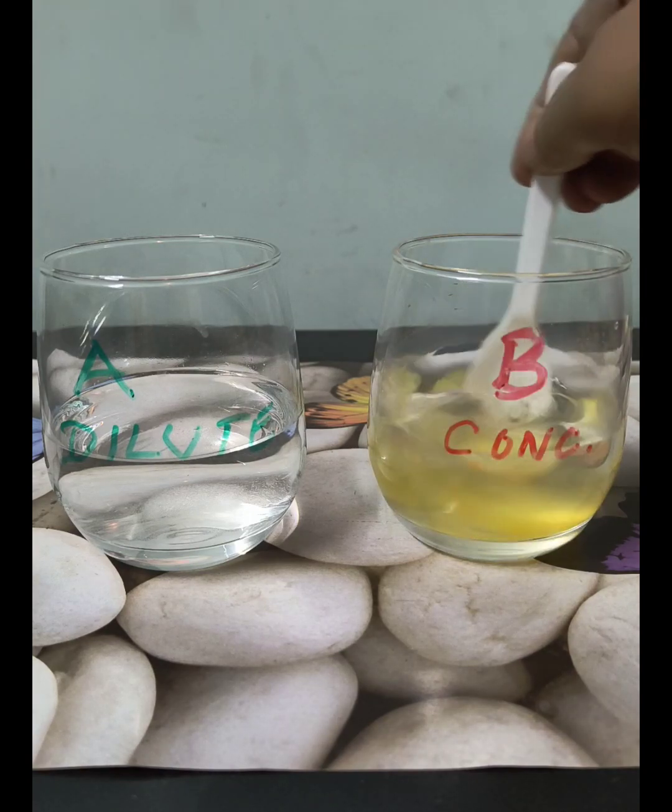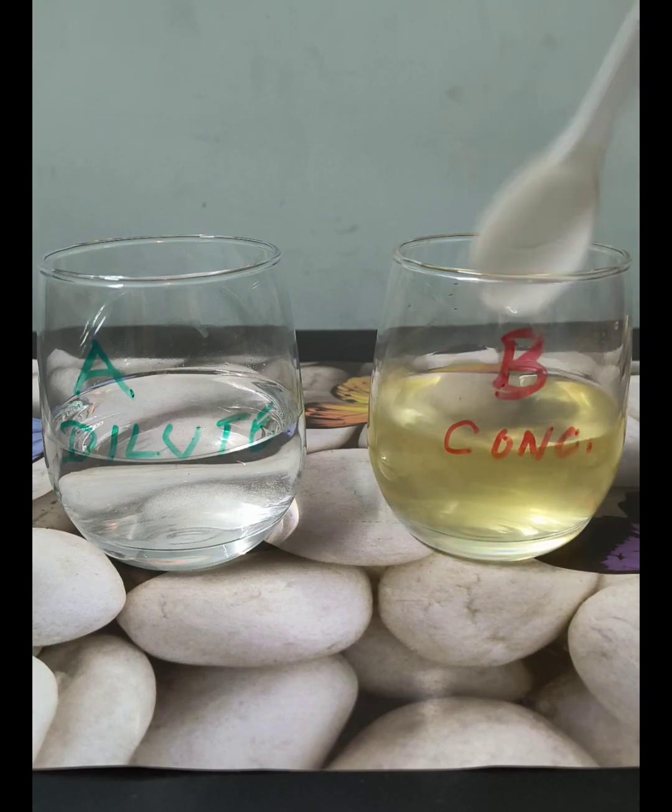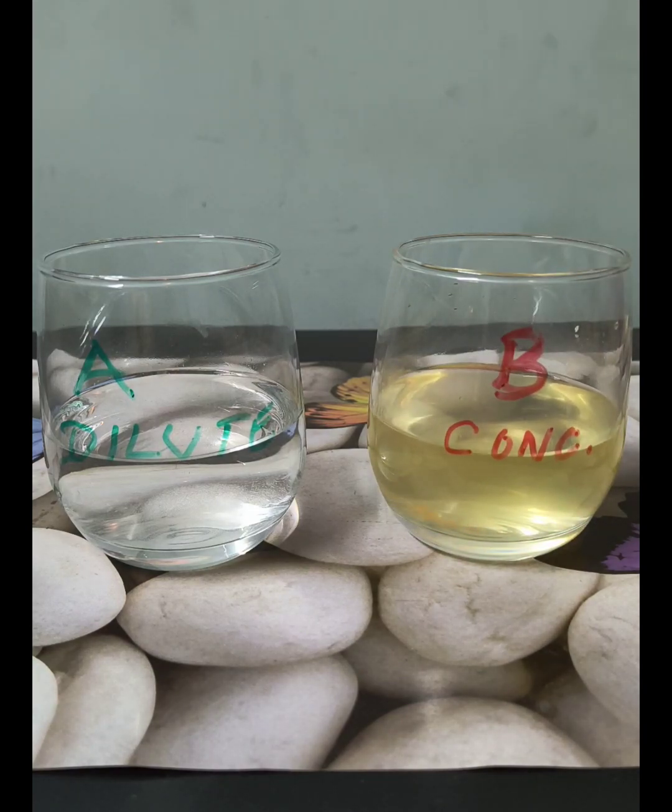So, the solution which is looking a little orangish or yellowish is the more concentrated solution, but it has water at its low concentration.